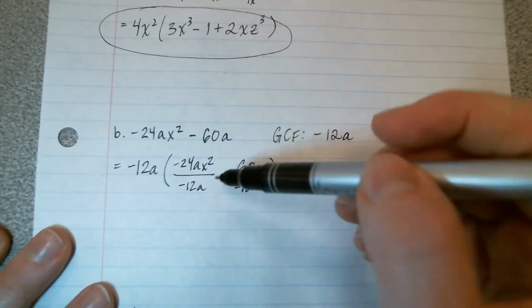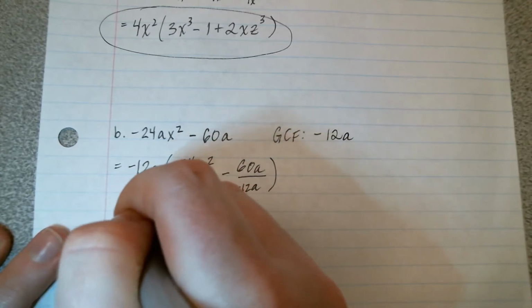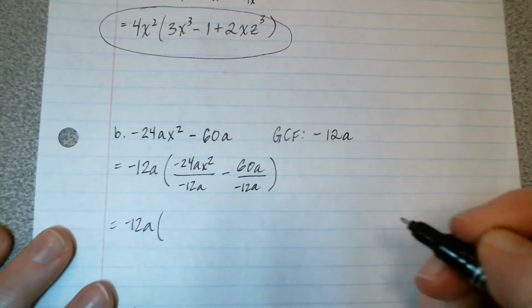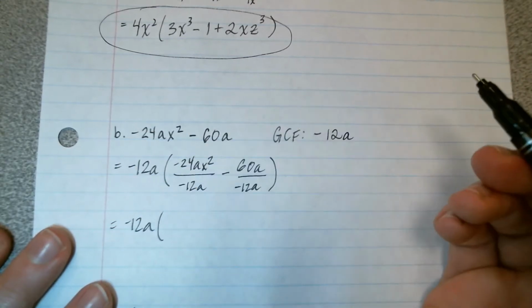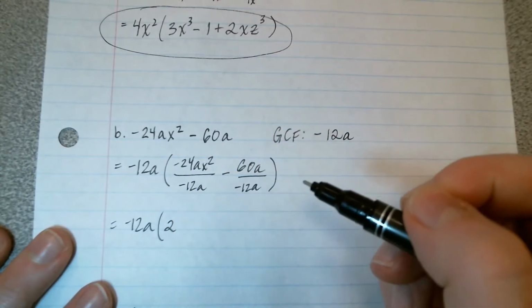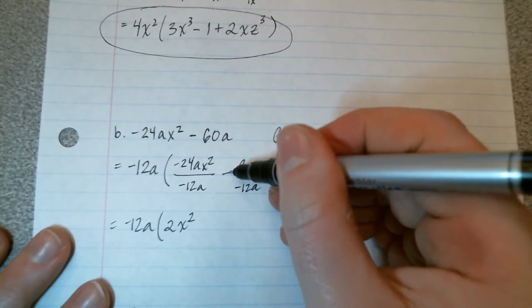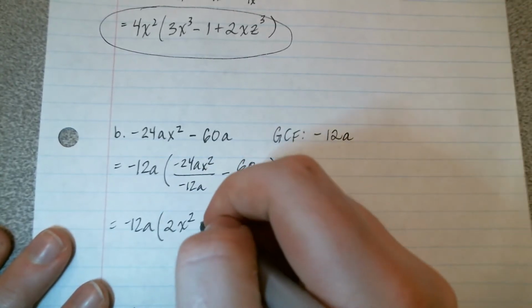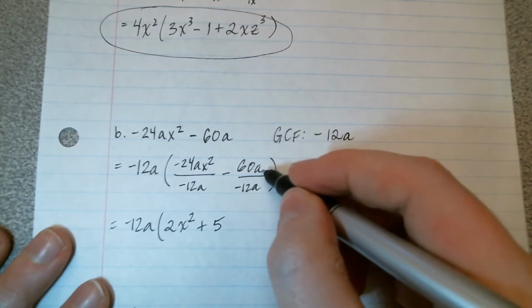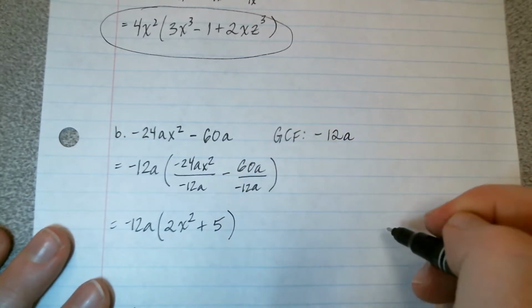So we'll go ahead and combine like terms again, the coefficients. A negative divided by a negative yields a positive. 12 goes into 24 2 times. A single a and a single a cancel, and I still have that x squared. Again, negative and negative cancel, leaving behind a positive. 12 goes into 60 5 times, and a divided by a is just 1. 5 times 1, 5. There we go.